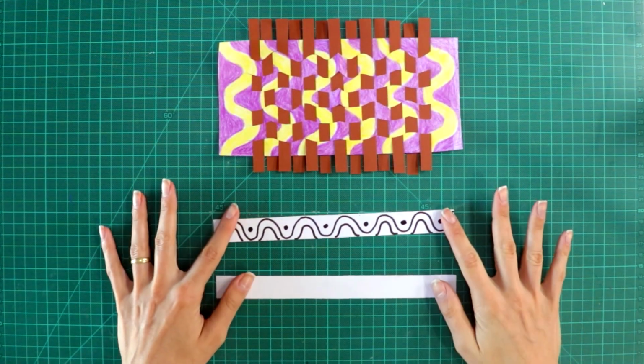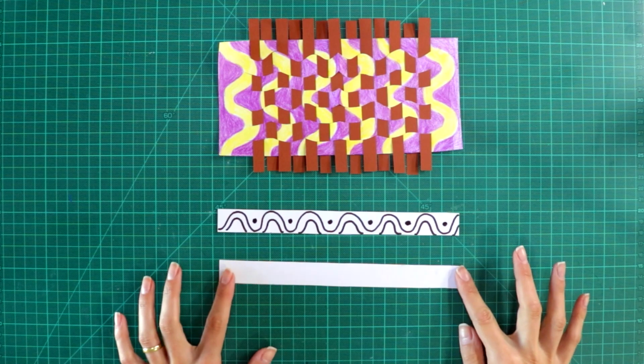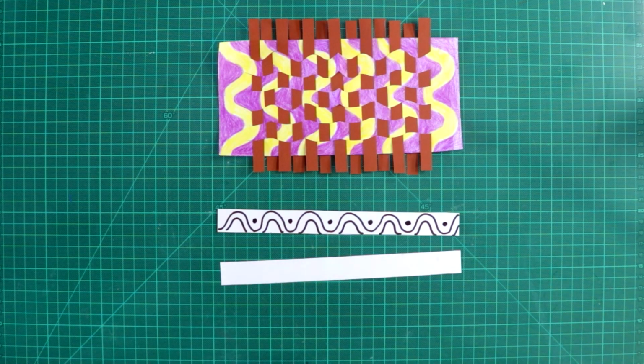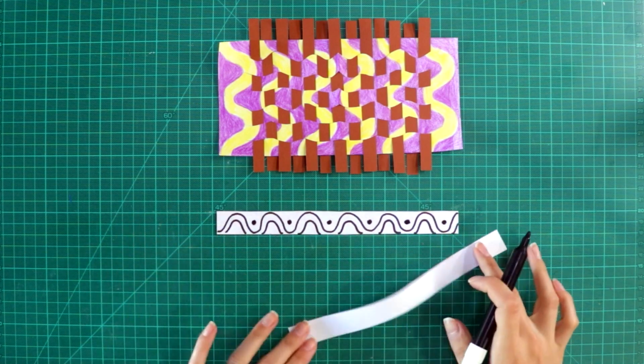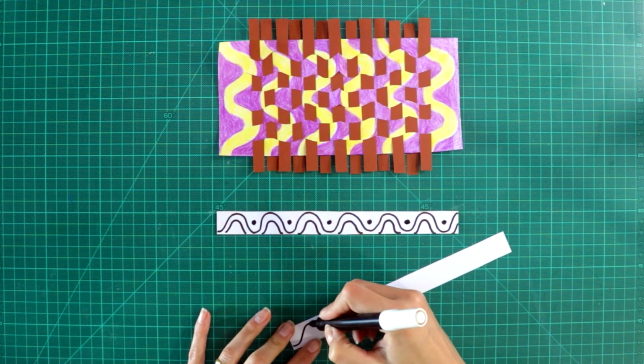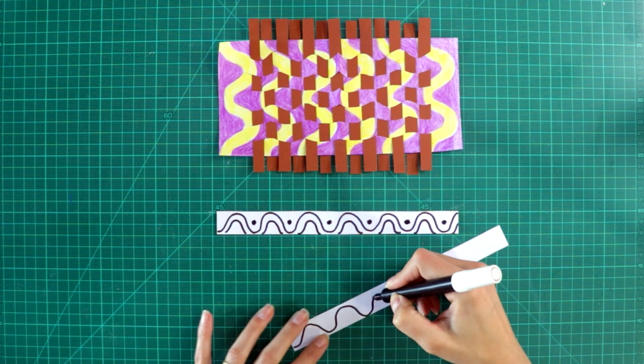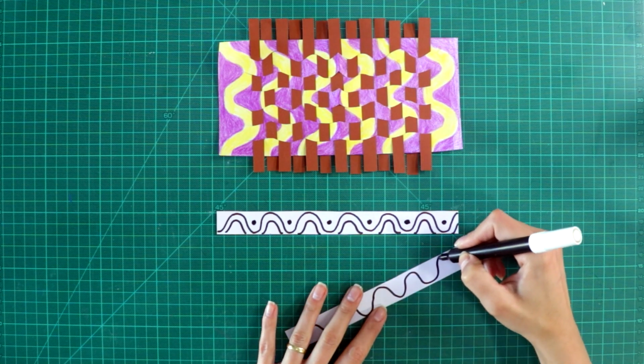Now, the two strips, I made a pattern over here. You can create any drawing, okay? I'm going to repeat the drawing I did over there because I want the two sides to be the same.